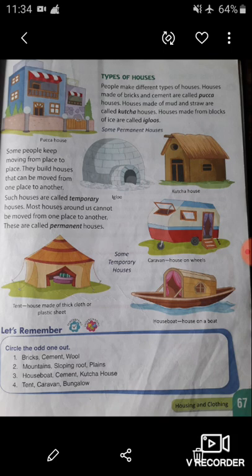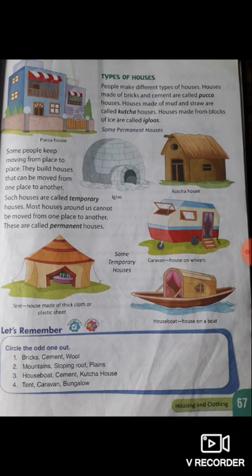People make different types of houses. Houses made of bricks and cement are called pakka houses. Houses made of mud and straw are called kacha houses. Houses made from blocks of ice are called igloos. So students, in this paragraph the definitions of pakka house and kacha house are given. So students, what are pakka houses? Houses made of bricks and cement are called pakka houses, and houses made of mud and straw are called kacha houses. Houses made from blocks of ice are called igloos.